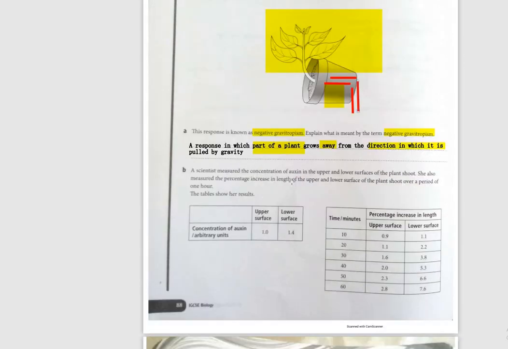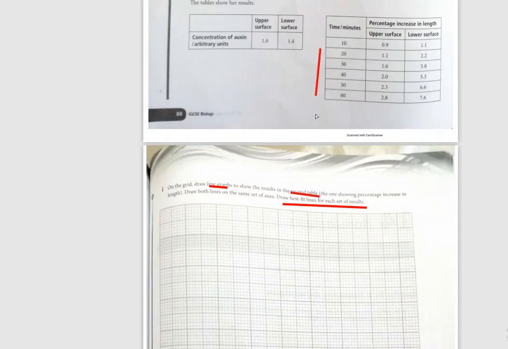Now, part B. A scientist measured the concentration of auxin in the upper and lower surfaces of the plant shoot. She also measured the percentage increase in length of the upper and lower surface of the plant shoot over a period of 1 hour. So now the table shows the results. So now you just need to draw a line graph of best fit lines of each set of results. So on the grid, draw line graphs to show the results in the second table, which is technically the one showing percentage increase in the length. Draw both lines on the same graph.